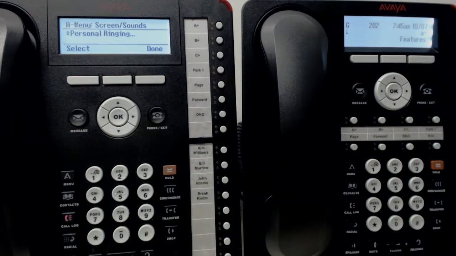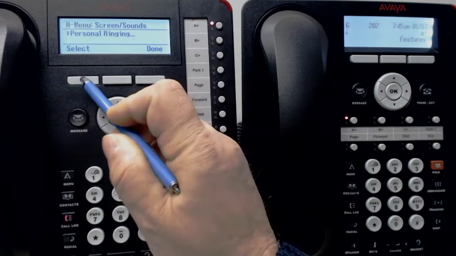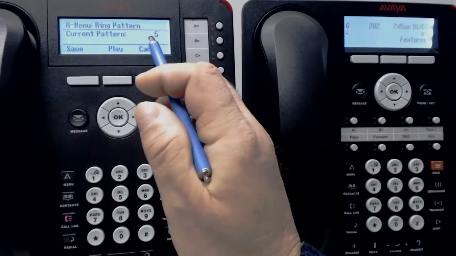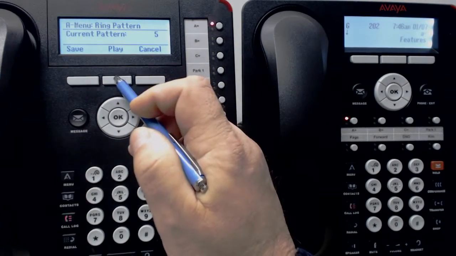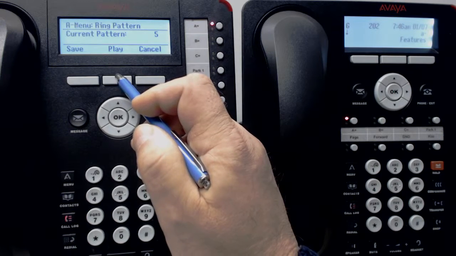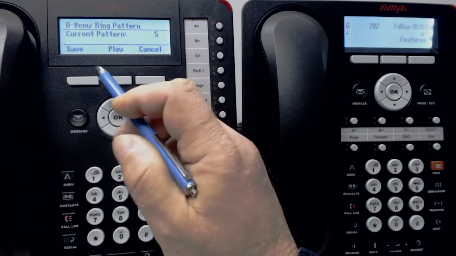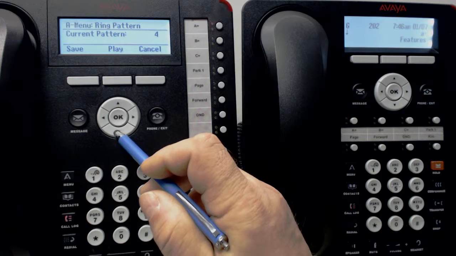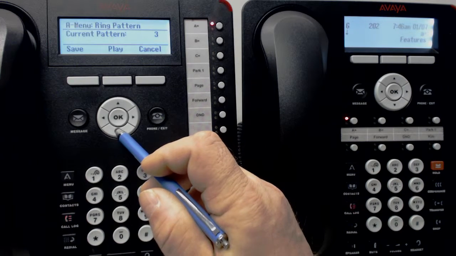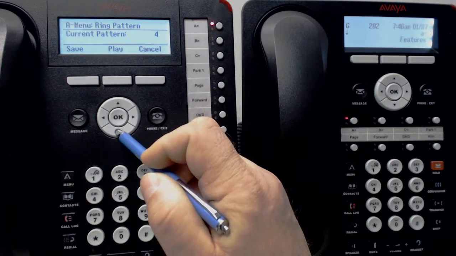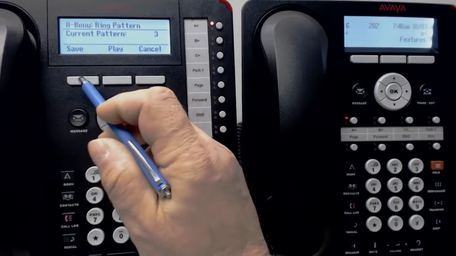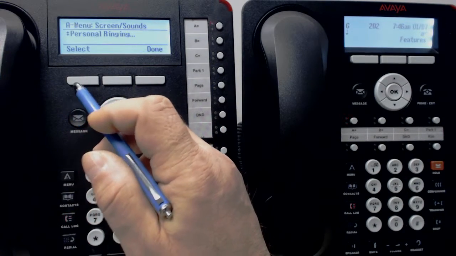Personal ringing. Let's say you are in a group of cubicles and you would like your phone to ring a little bit differently than the other people's phones, so when you're walking around your area you can tell if it's your phone or not. So we'll select it, and now we can change the different pattern. Play. Okay, that's what it currently is. We're using the up and down arrow key to change the pattern. So that's a high-low sound. We can save it, and now that'll be in there.